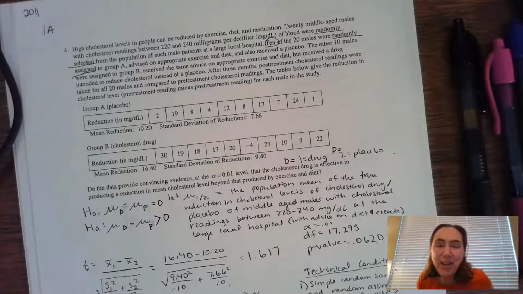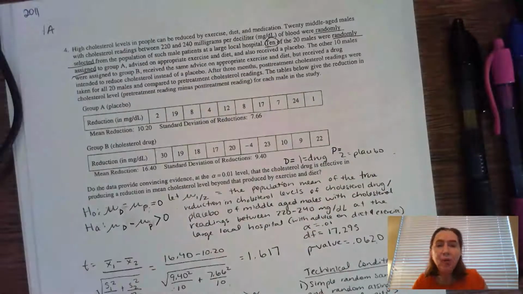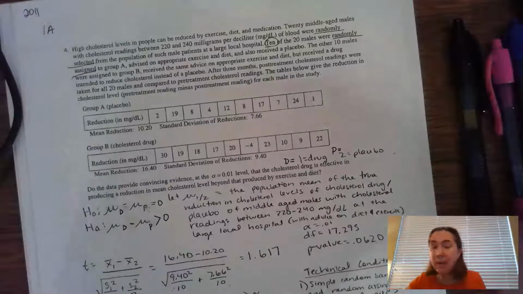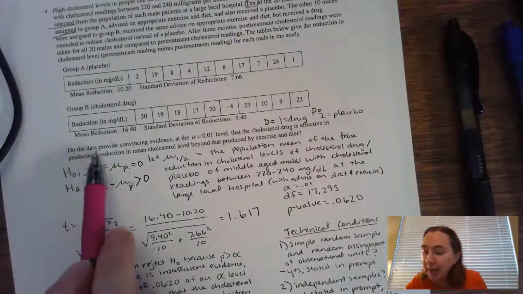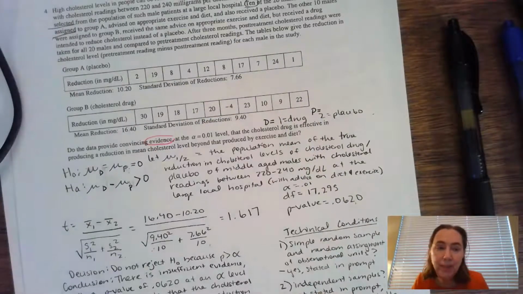Hi, we're going to take a look at grading from the FRQ from the 2011 AP Stats exam, problem number 4. It's all about an experiment that was done, and you can read about this. I'm surprised that it didn't have an A part talking about the experimental design aspect. But in this particular problem, when you go to the question, it says, do the data provide convincing evidence? As soon as you see that, you know you're going to be doing a test.